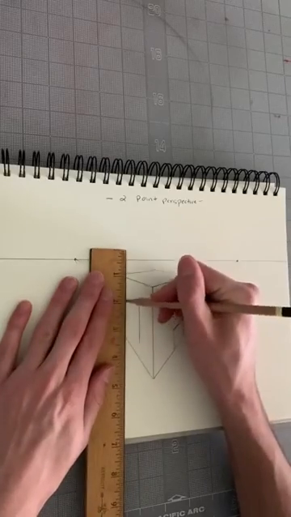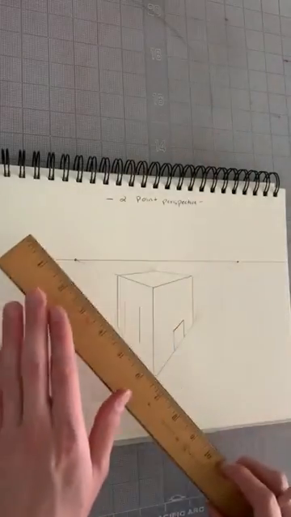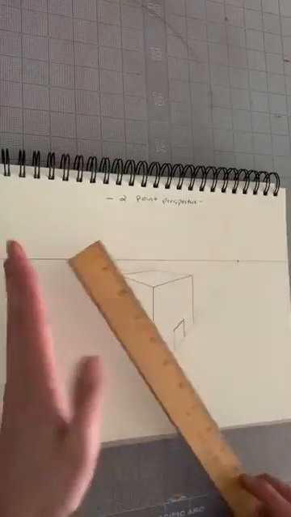That goes up and down. That goes up and down. I'm going to match them to this vanishing point because it's on the left side of the line.